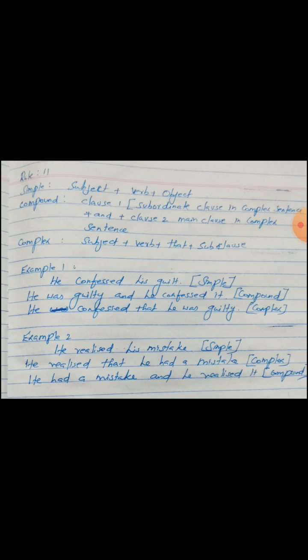He had a mistake and he realized it. He realized his mistake, simple sentence. He realized that he had a mistake, complex sentence. He had a mistake and he realized it, that is a compound sentence.